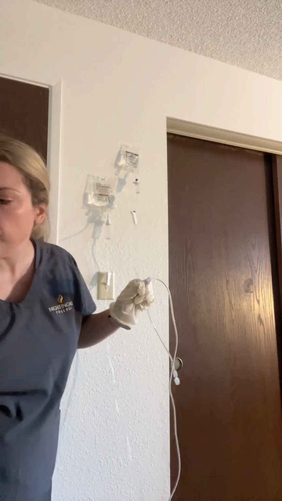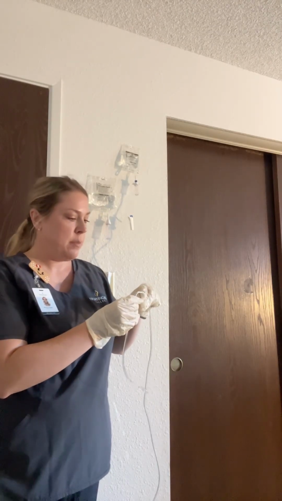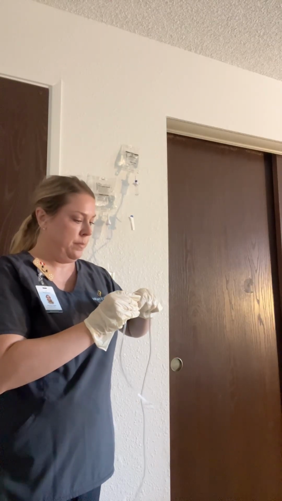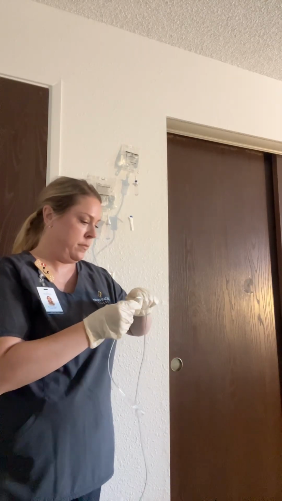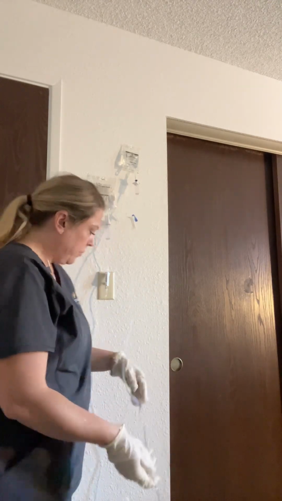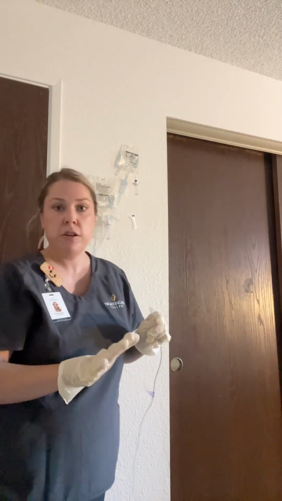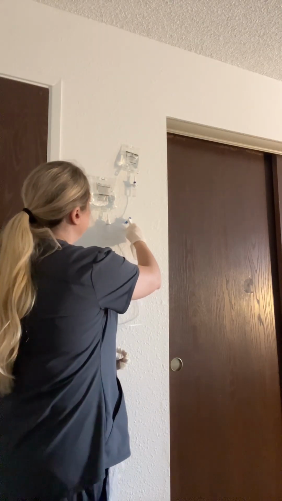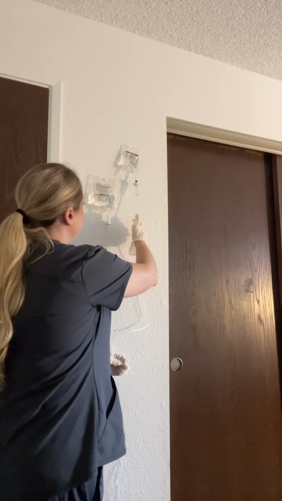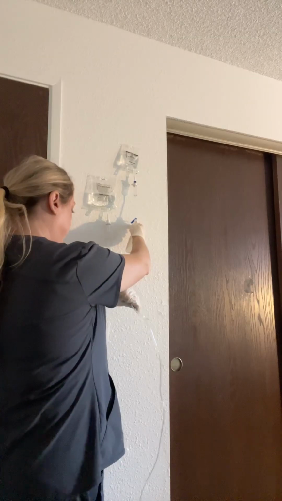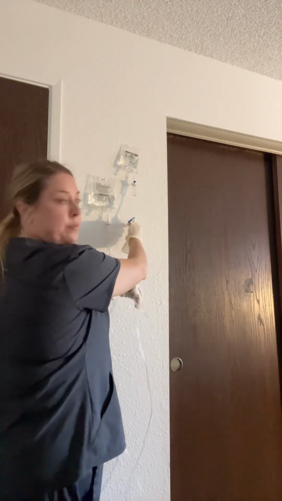Okay, now we want to attach our adapter onto the secondary tubing. All right, all the air bubbles are out. So we want to go ahead and make sure that the flow is good, that we have 100 drops per minute. So we're going to go ahead and do that now. And starting now.